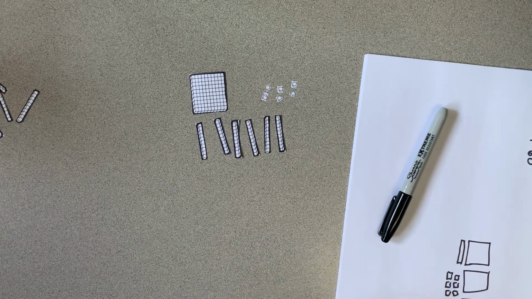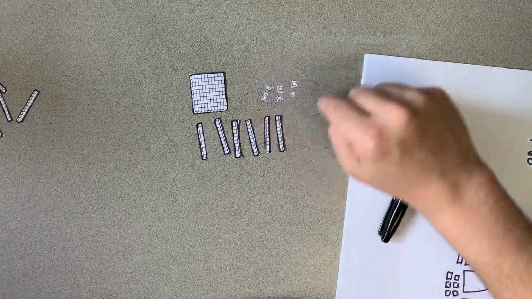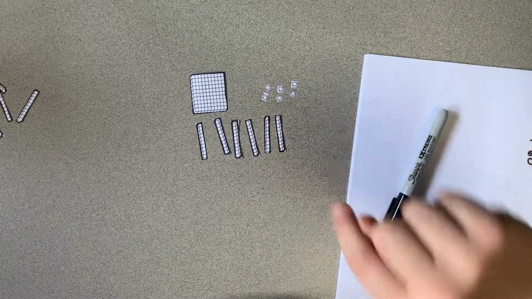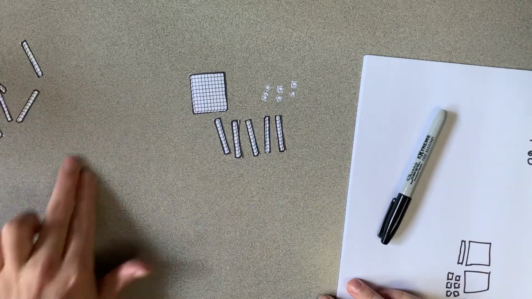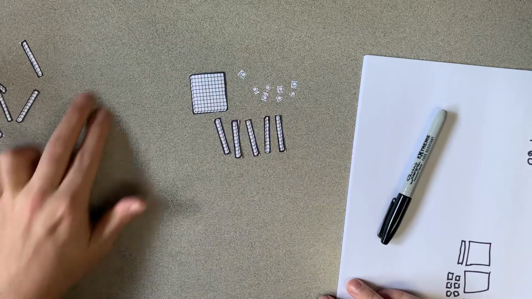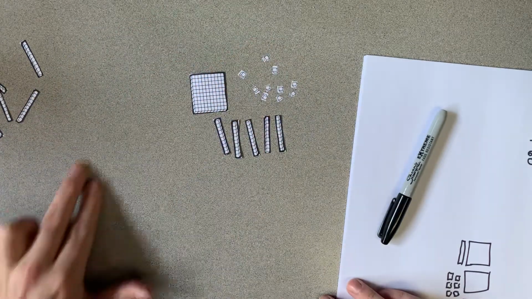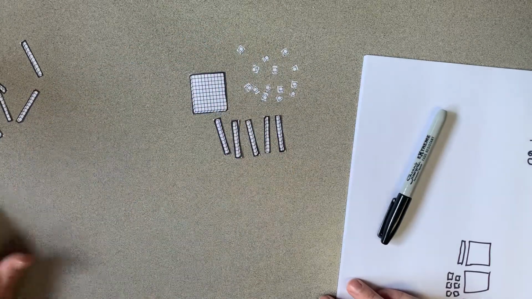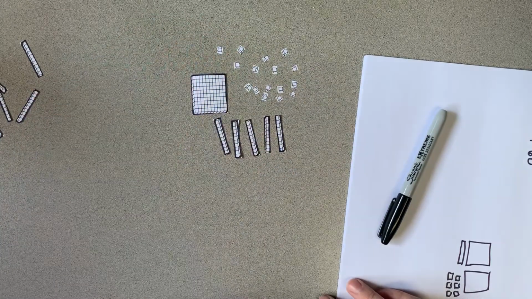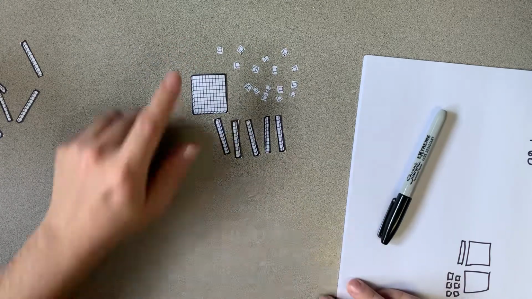Now the next step is to take away the 9. However, I don't have enough 1s. I only have 6. So again, to make it easier on myself, I can take away a 10 and exchange it for 10 1s. The value hasn't changed. All I'm doing is making it easier on myself to be able to take away 9 of these. So now I can take away 9.